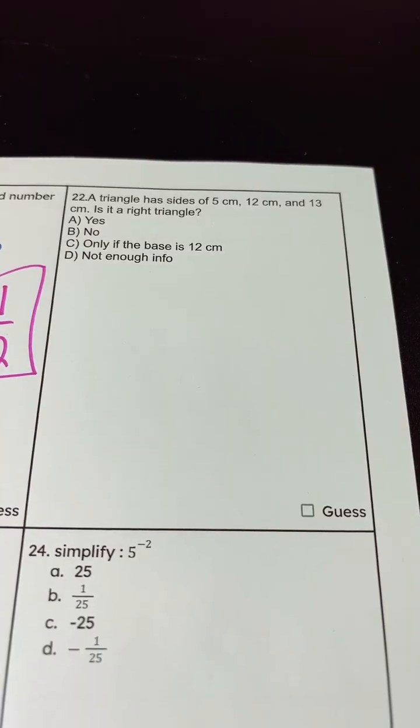Wonderful. A triangle has sides of 5, 12, and 13. Is it a right triangle? Yes, no, only if the base is 12, not enough information. No. It has 90 degrees? No. Oh, we just keep on saying no? Oh, okay. A triangle has sides 5, 12, 13. Is that not a Pythagorean triple? I feel like that's one of my Pythagorean triples.